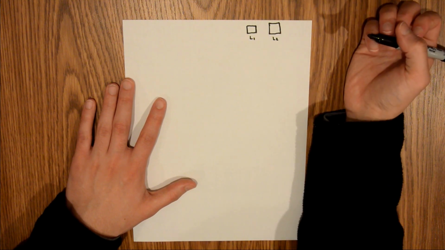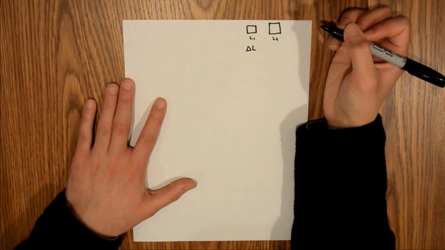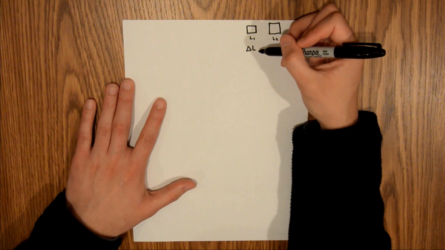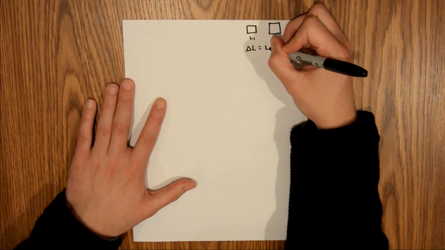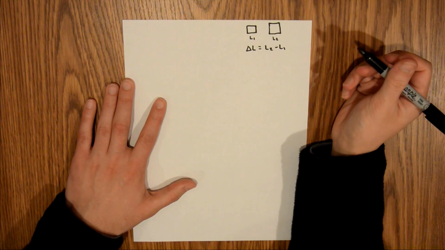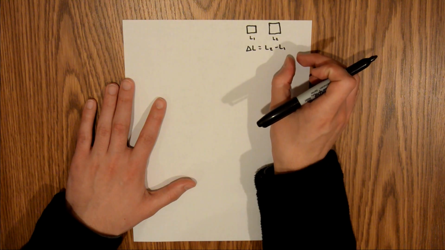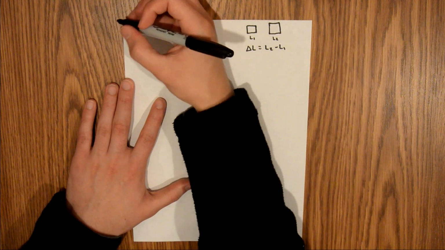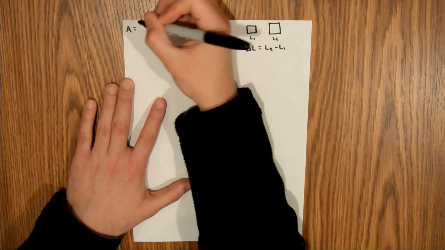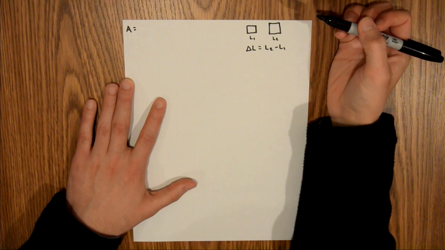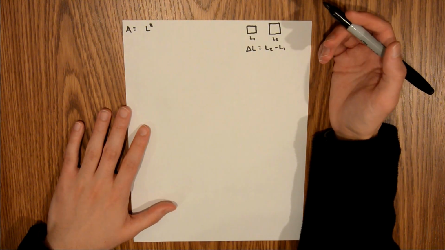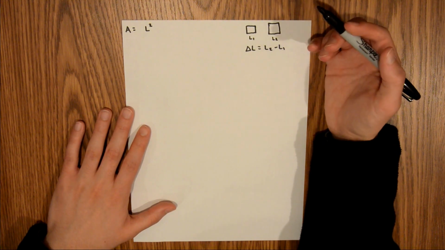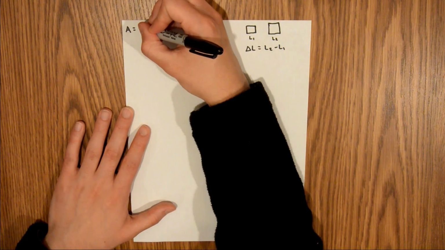Then I'm going to define a new variable, delta L, which is the change in the side length between the heated and the original, and that's equal to L2 minus L1. Essentially, this is just the amount the length of the side increases by expansion. We know the area of this square is L squared, the length squared, but we are looking for the surface area increase of the entire cube, and a cube has 6 faces, so it's 6 times L squared.